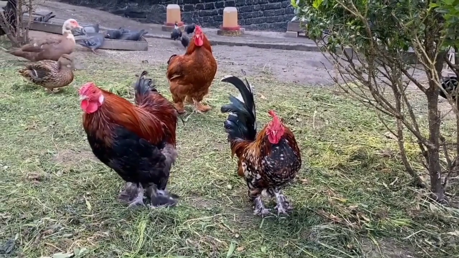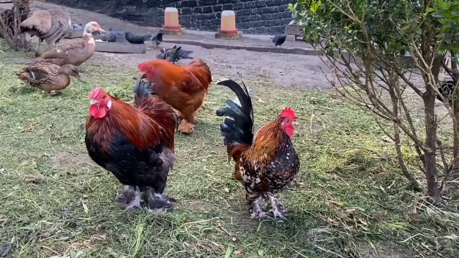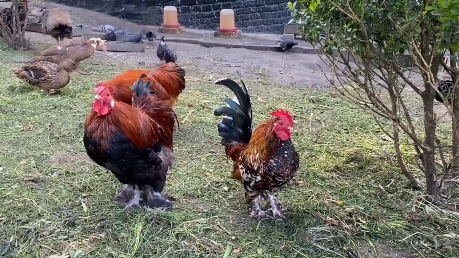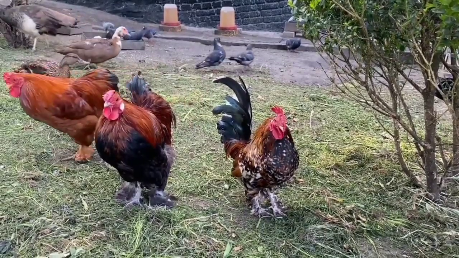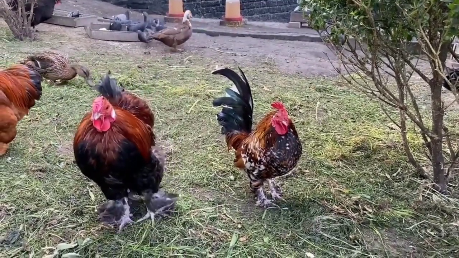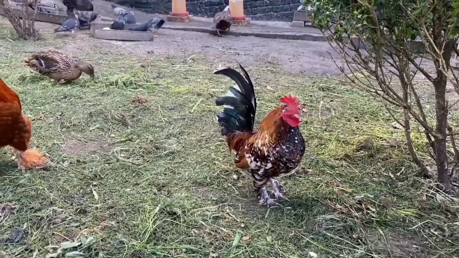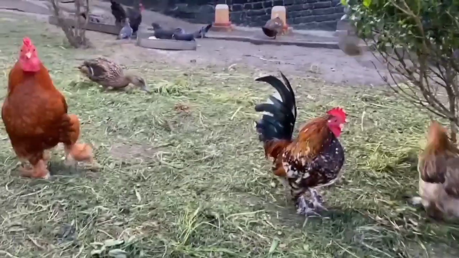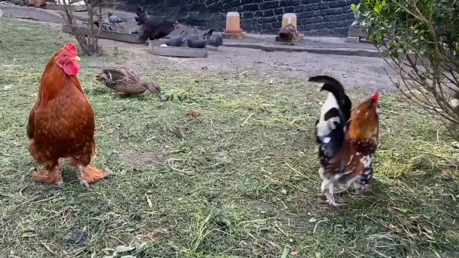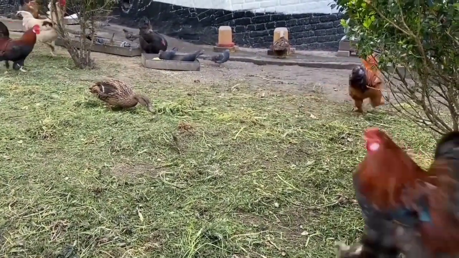Coccidiosis is transmitted by taking contaminated food or water from the droppings of infected birds. The effect of this disease is drop in egg production and death. Control measures include maintaining high hygienic conditions and disinfecting the poultry house before stocking.